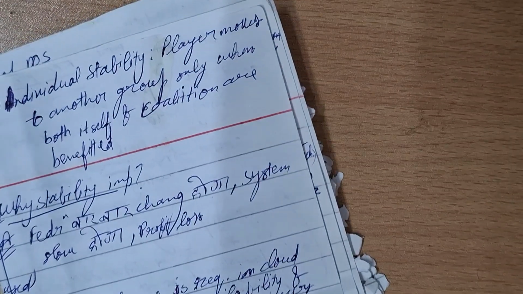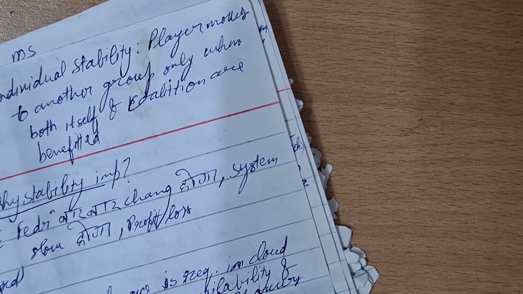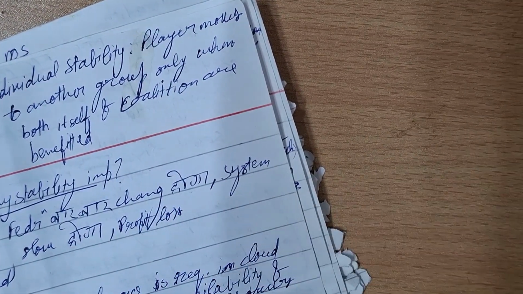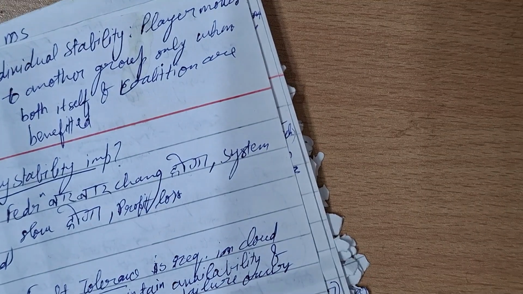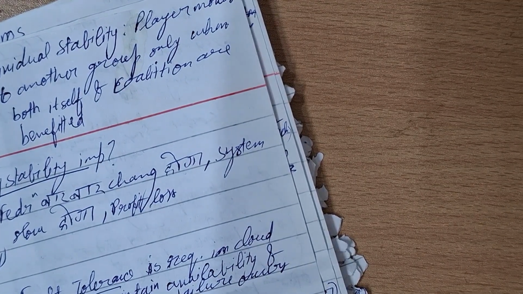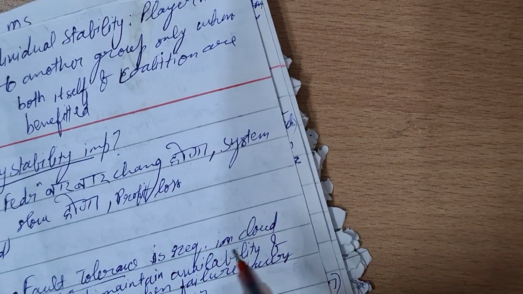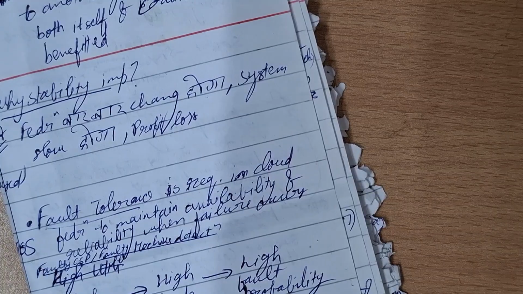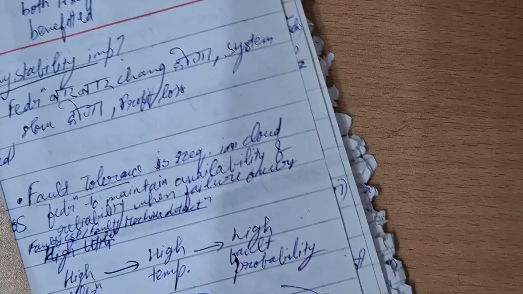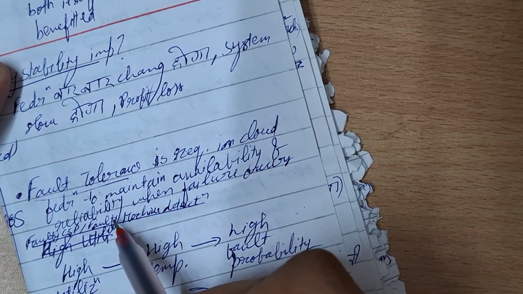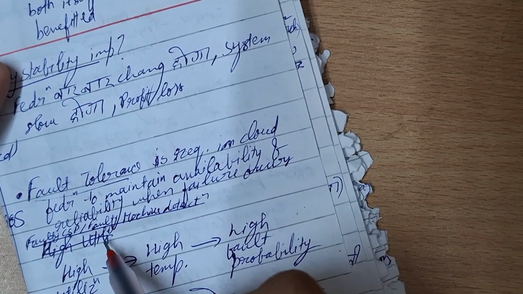Have you ever thought why stability is important in federation? If a CSP changes the federation again and again, the system will become slow. That will affect the quality of service, and it also results in profit loss. Now we will see fault tolerance in federation. Fault tolerance is required in cloud federation to maintain availability and reliability when failure occurs.